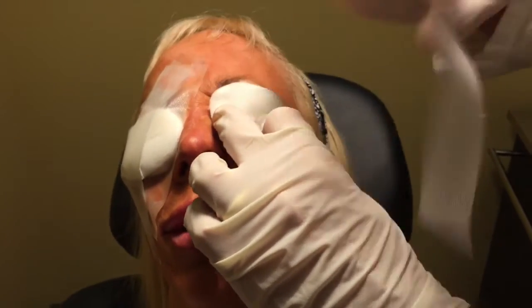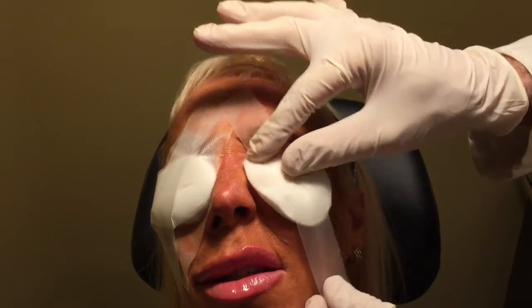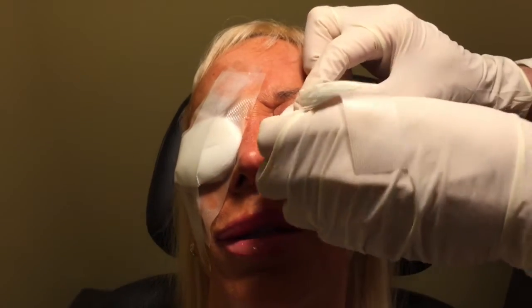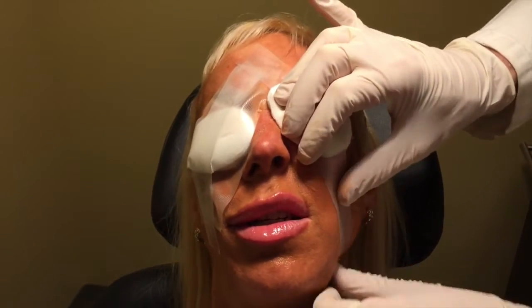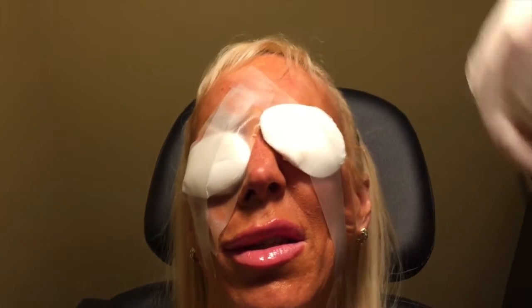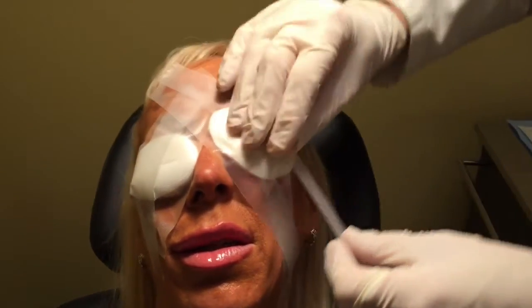Usually I start up in the forehead, and I pick up. Nope. One more time here. We start up in the forehead, and then put the second part on the cheek region here. And the last one, I create a little more pressure on this last one here. I'm going to drive that into the tissue.